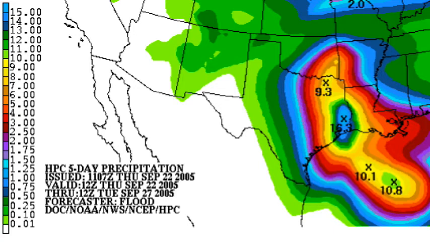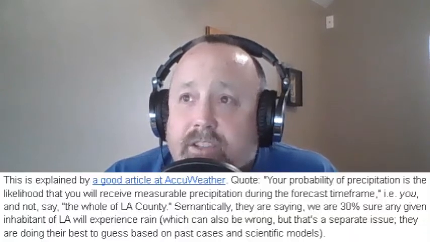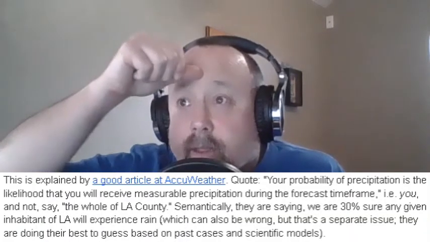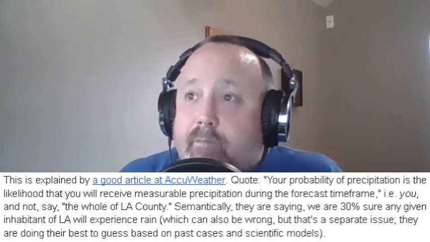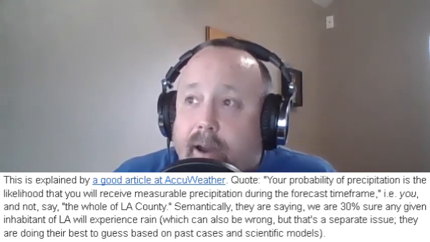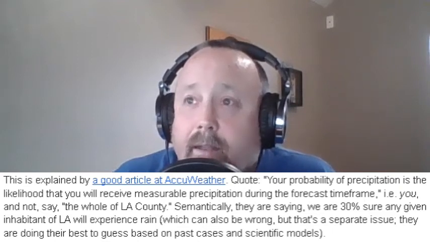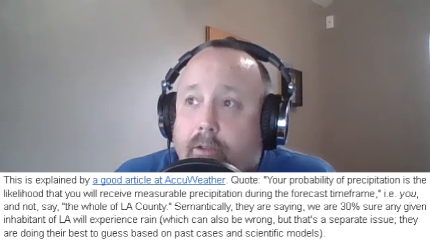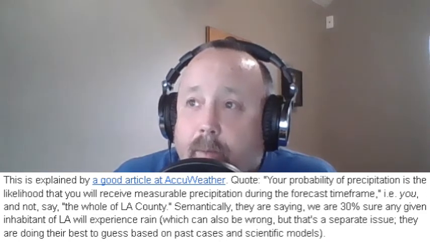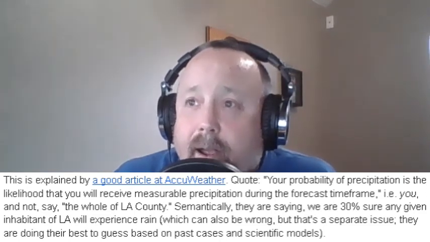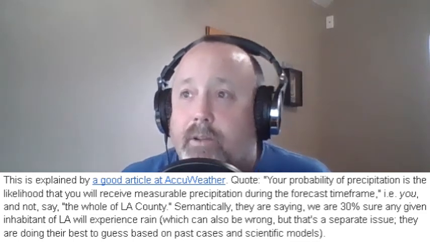Dr. Carrier's response is thus: these amount to the same thing if you think about it. If 30% of the squares on a board are black, and I don't know which square you are in, how sure am I that you are in a black square? This is explained by this article at AccuWeather. The quote is, your probability of precipitation is the likelihood that you will receive measurable precipitation during the forecast time frame, i.e. you, and not say the whole LA County. Semantically, they are saying we are 30% sure any given inhabitant of LA will experience rain, which can also be wrong, but that's a separate issue. They are doing their best to guess based on past cases and scientific models.